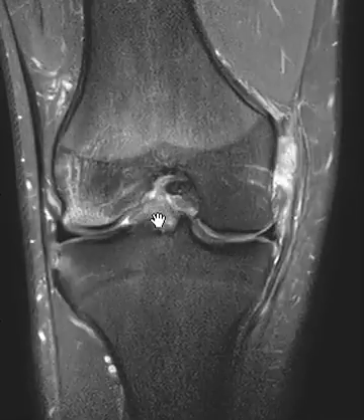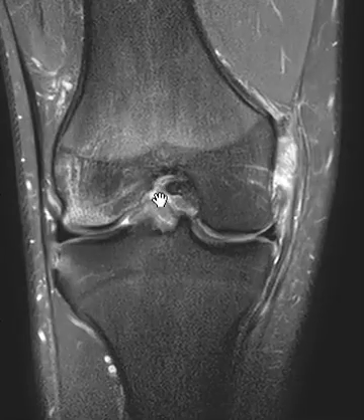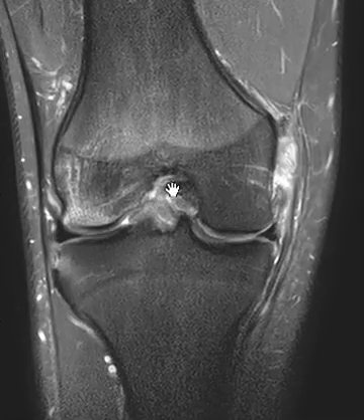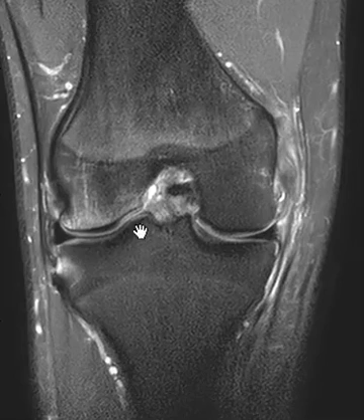Oftentimes they have a tear of their ACL or PCL. This patient has a torn anterior cruciate ligament. Here's the PCL intact, and the ACL is torn.